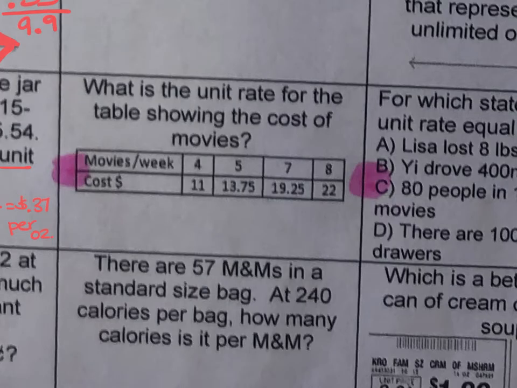All right, on this one it says, what is the unit rate for the table showing the cost of movies? Unit rate means special number. It means constant of proportionality. It means how much does one movie cost. It means all those things, and all of those things tell you to divide. So we're going to do y divided by x. So if you do 11 divided by 4, that gives you 2.75.